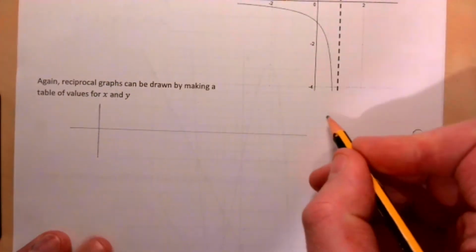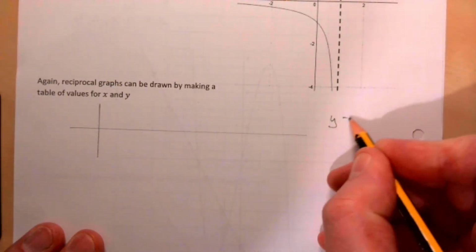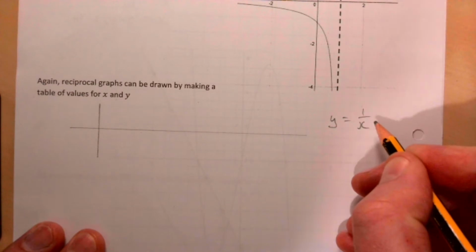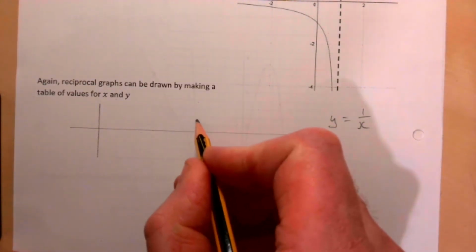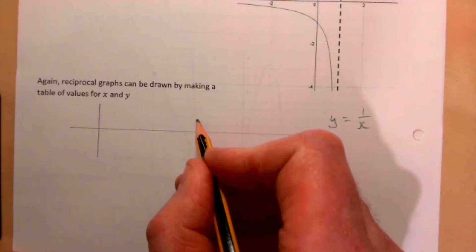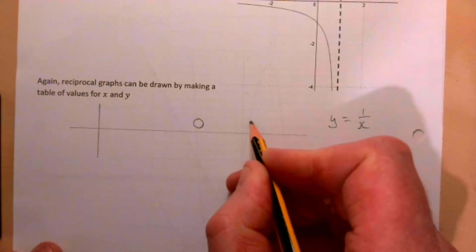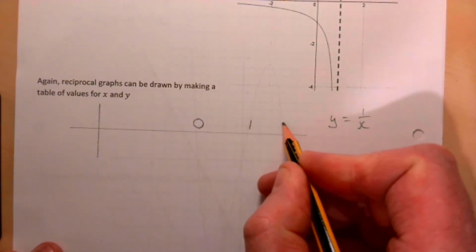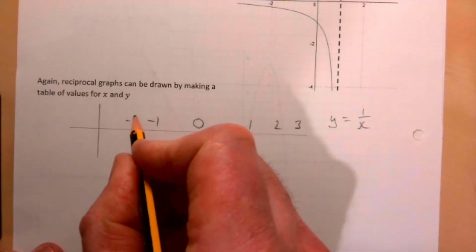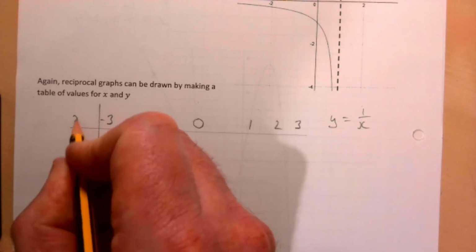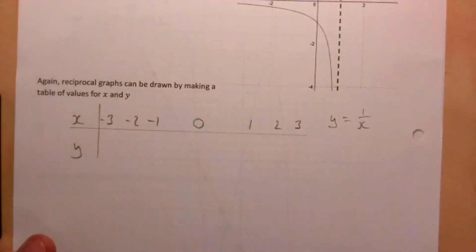We're going to draw a very straightforward graph of y equals 1 over x. So I'm going to pick out some numbers. 0's messy, it's not going to work, but we'll try x values 1, 2, 3 and minus 1, minus 2, minus 3, and y values.